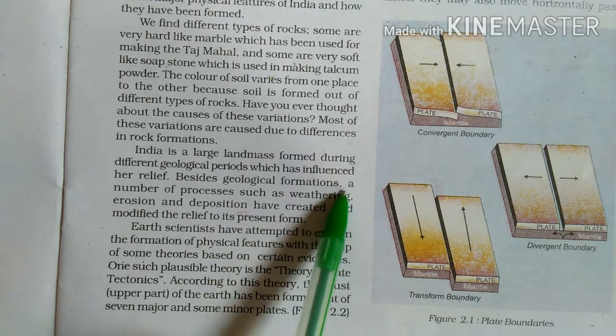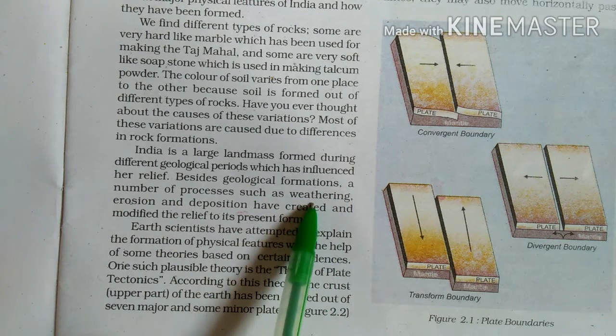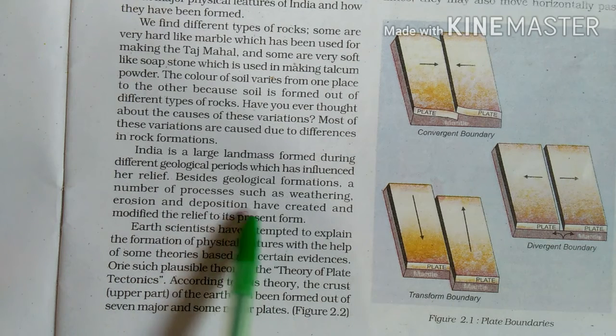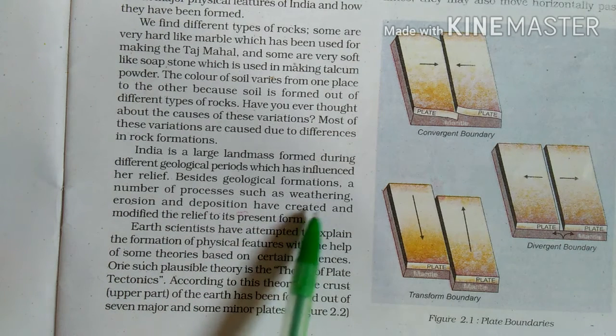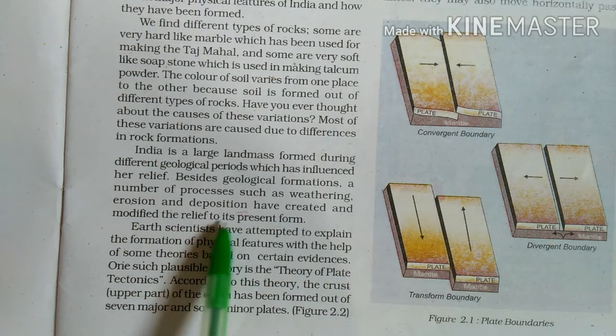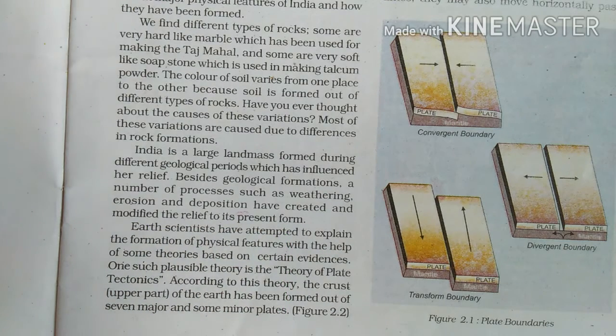Besides geological formation, a number of processes such as weathering, erosion and deposition have created and modified the relief to its present form. These different processes are weathering, then erosion and deposition. Weathering, erosion and deposition have an impact on the formation of the different kinds of present forms we can see on the earth.